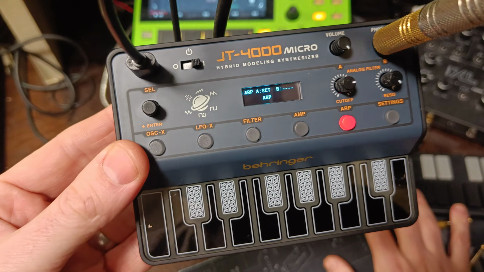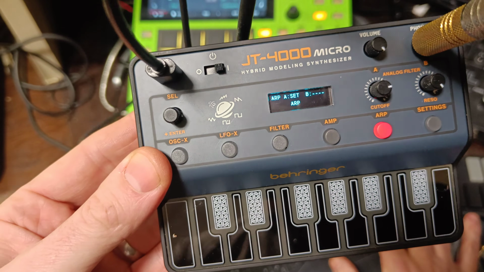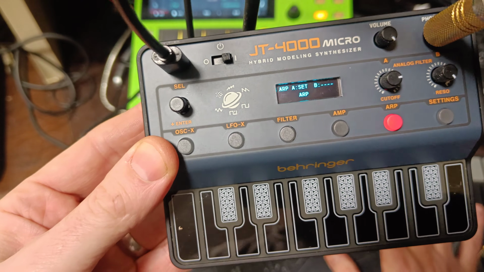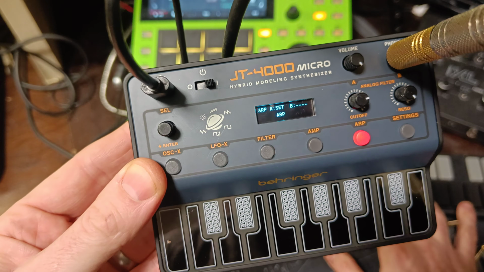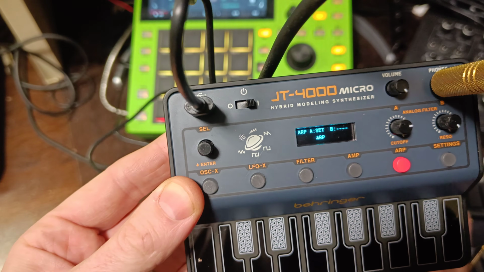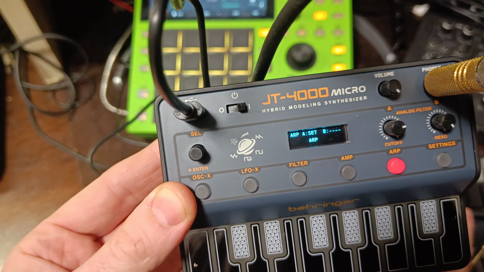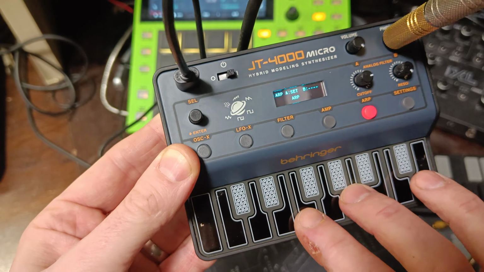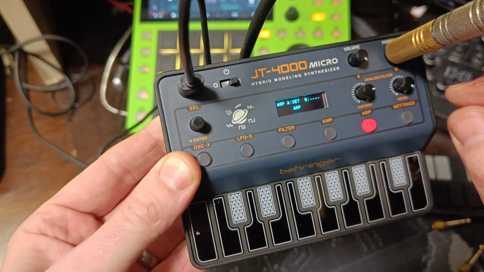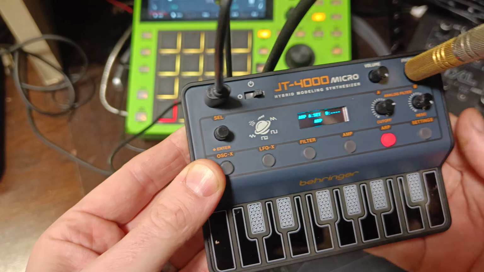You can hold down a chord, it should arpeggiate through them. But it doesn't, it just plays the arpeggio once. Just doesn't seem to work at all.